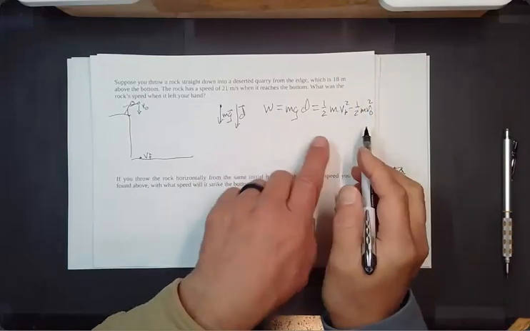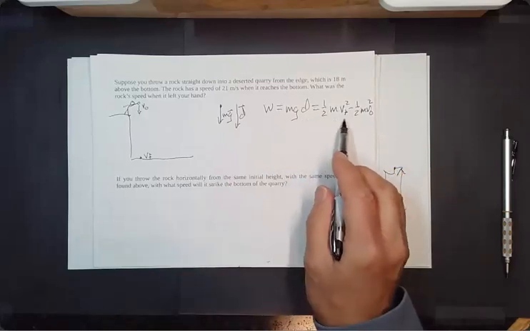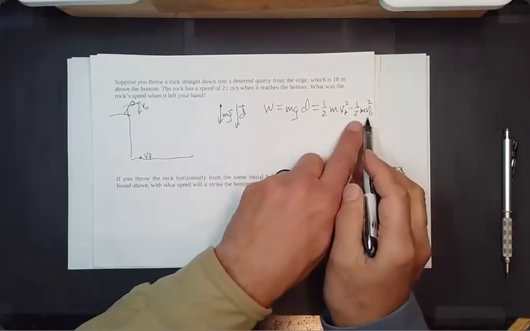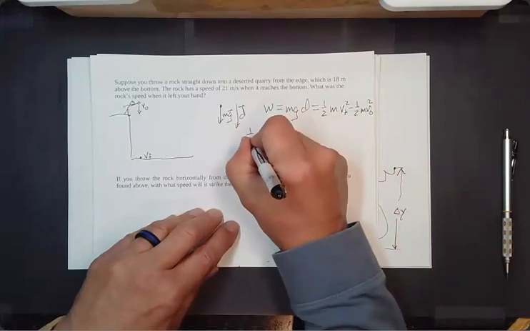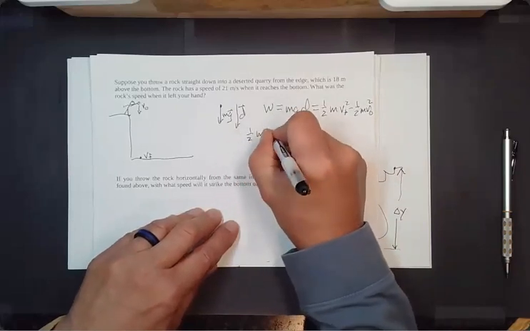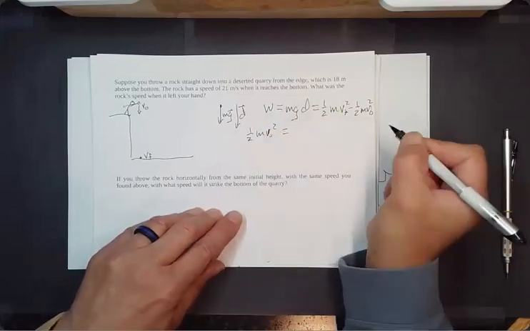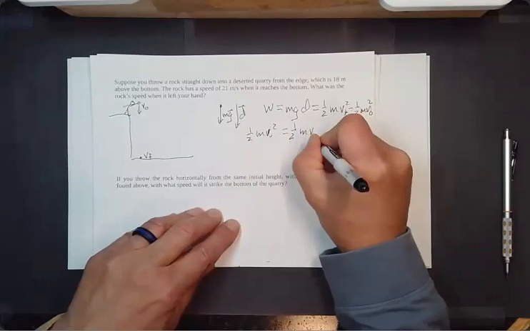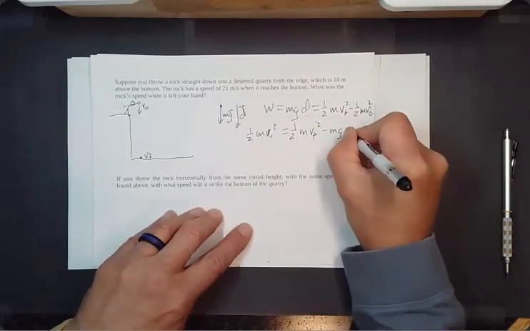Okay, work equals change in kinetic energy. Now, this is positive, so it's going to be speeding up on the way down, but we want 1/2 mv naught squared. So let's just rearrange this. 1/2 mv naught squared is going to equal 1/2 mv final squared minus mgd.